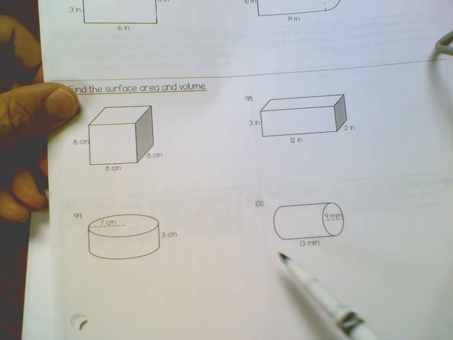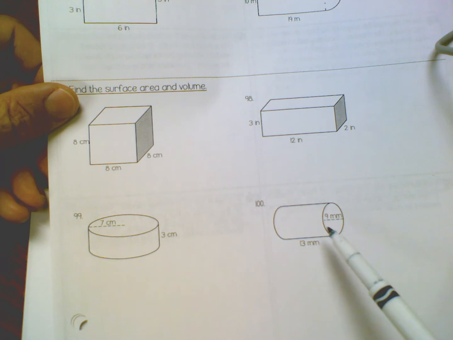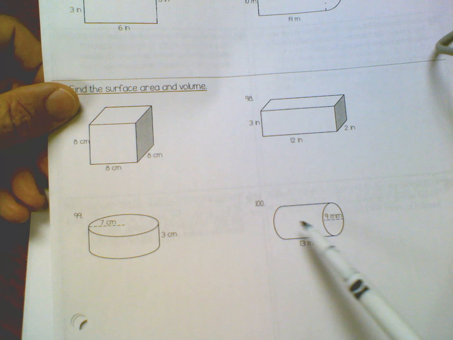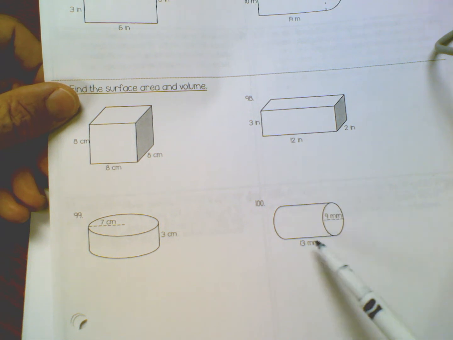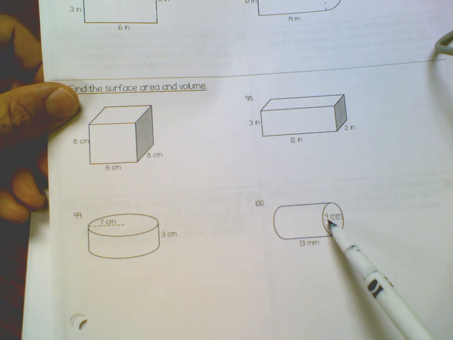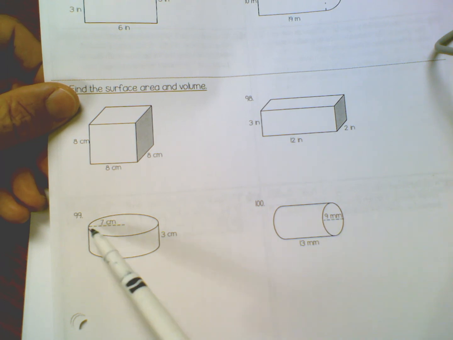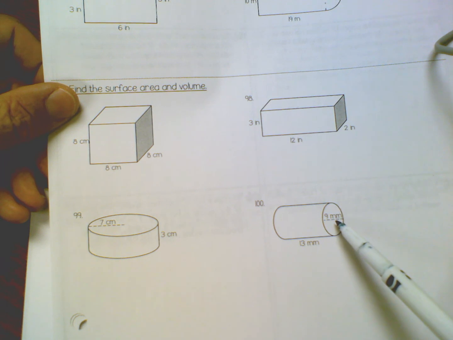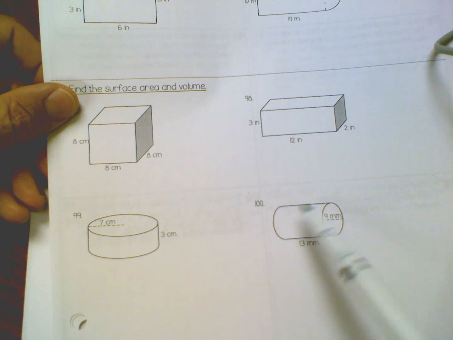So I'm going to show you 99. I'm not going to do 100. I'm going to let you try 100 on your own. And if you still need me to do it, ask me later and I will. But the only difference between 99 and 100 really is this one's on its side. So if you tip it up, now that 13 millimeters is the height. And then the other piece that's different is the 9 millimeters here. That's the diameter. And this one here, the 7 centimeters, is the radius of that circular base, right? So if you needed to find the radius, half of the diameter is the radius. So I'll give you that hint for number 100, but let's do 99 together.